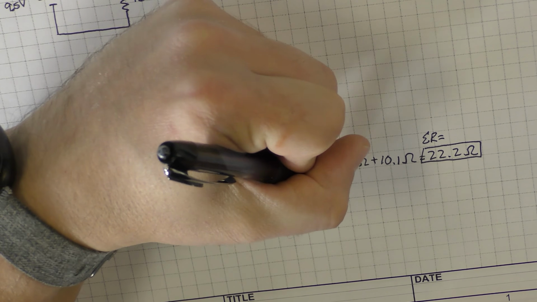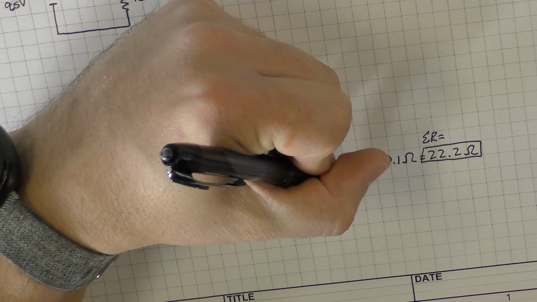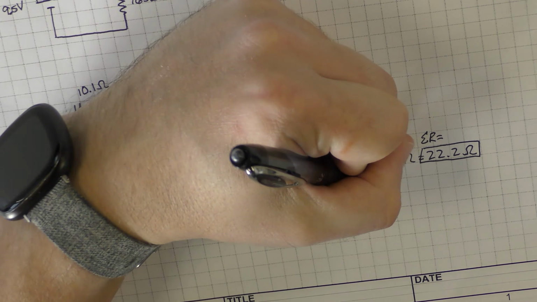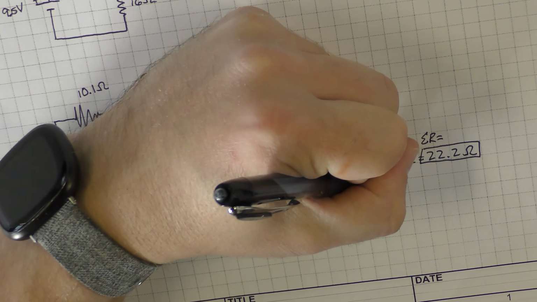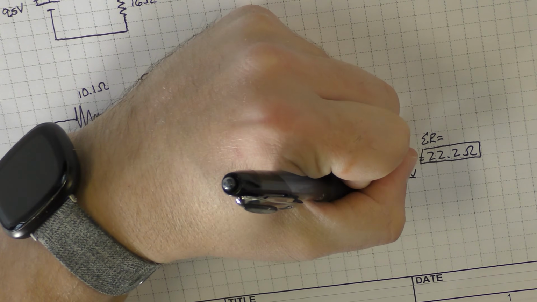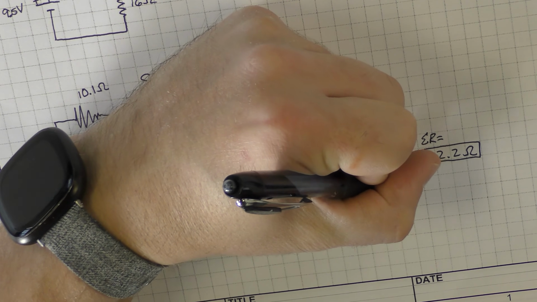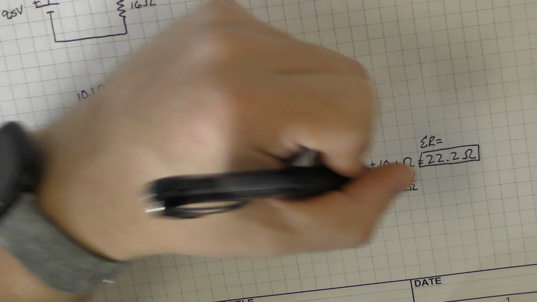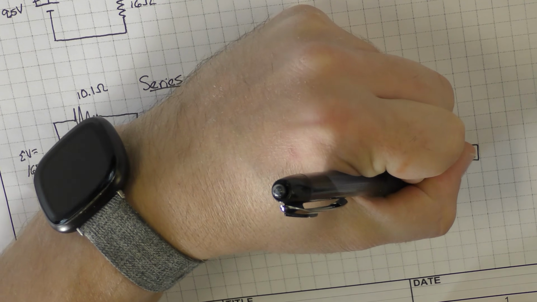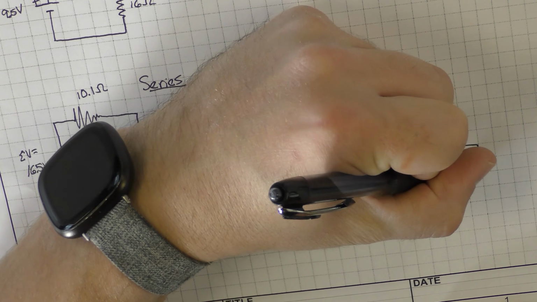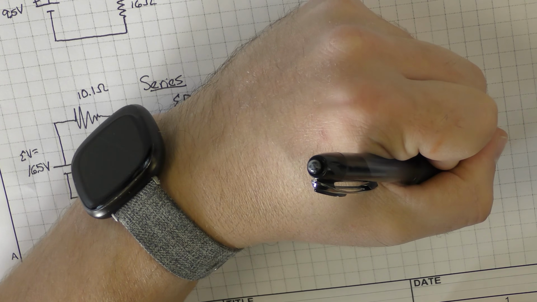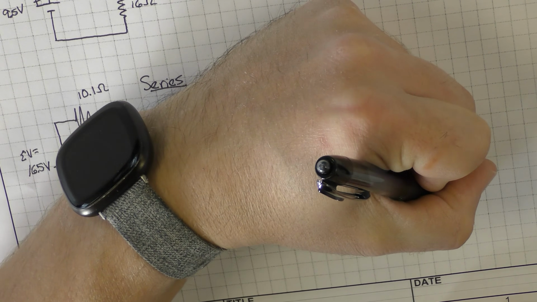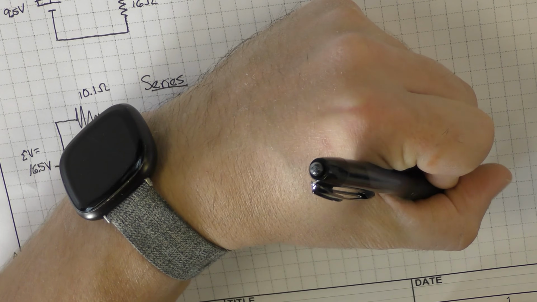So if we do that, that means that I will be equal to V divided by R, just like we did in the first problem. That will be 16.5 volts divided by 22.2 ohms. And that gives me a total current of 0.743 amps, which if we round to the nearest hundredth is 0.74 amps.